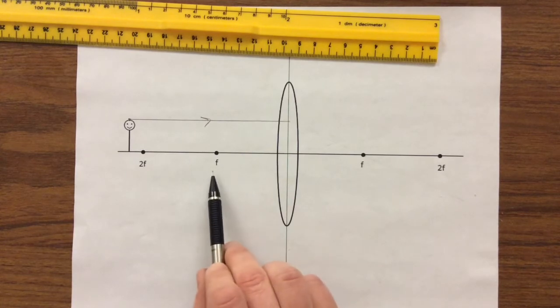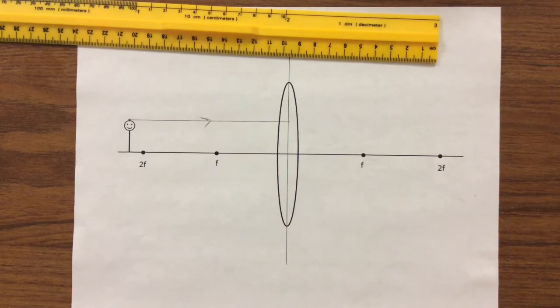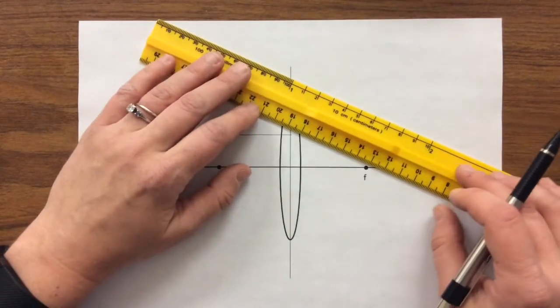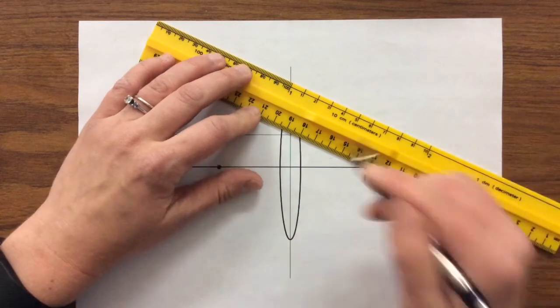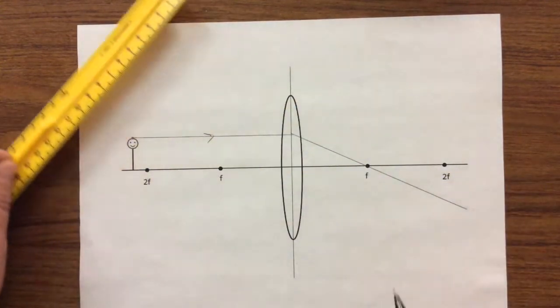The trick is I've got 2 focal points, one on either side of the mirror. I'm sorry, on either side of the lens. Since this is a convex lens, that means that it's trying to bring those rays that strike it closer together. So if I just try to visualize that, that tells me that I have to go through the focal point on that side of the lens.